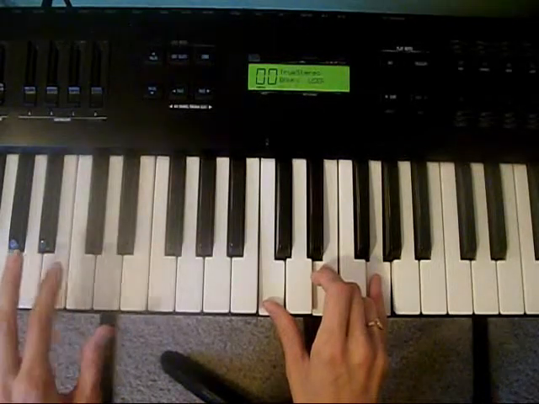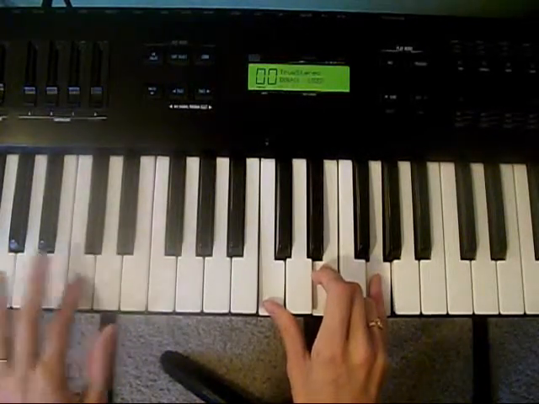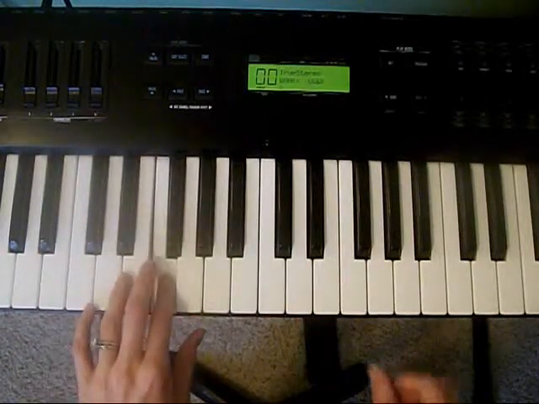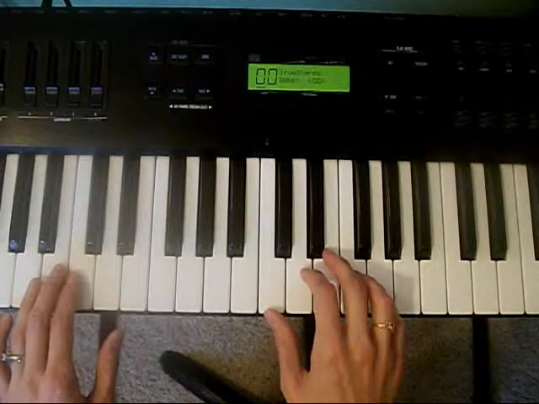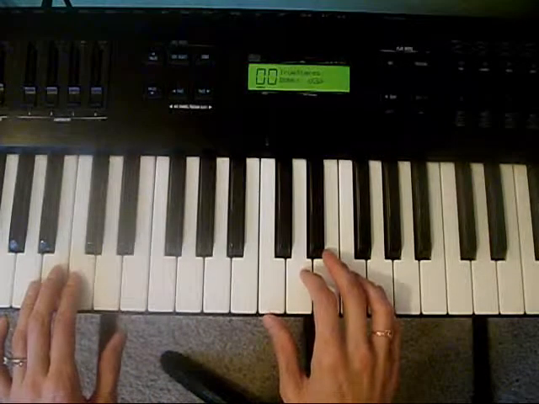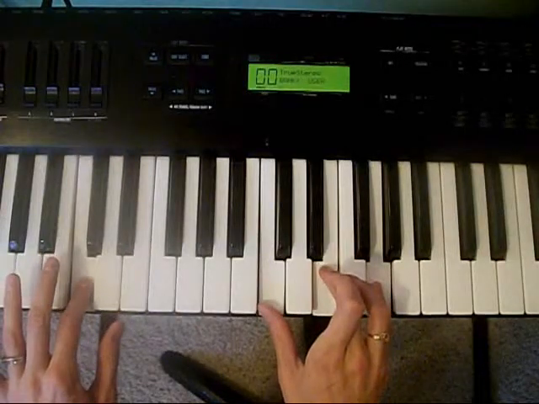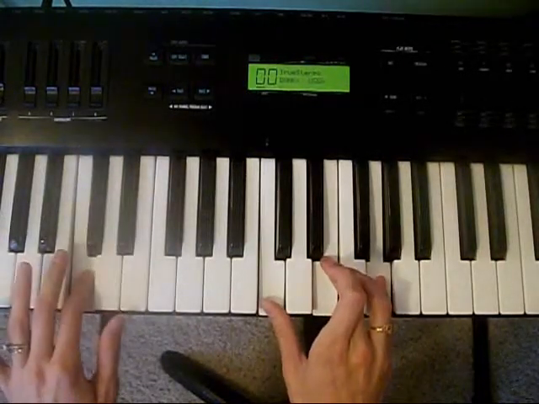So left hand will play only the root note of the chord. So if we're playing a C chord, left hand will play a C. If we're playing an F chord, left hand will play an F. So just like that. So rhythm pattern 1 goes like this. Your hands will come down together, and then right hand will play, and then left hand will play.